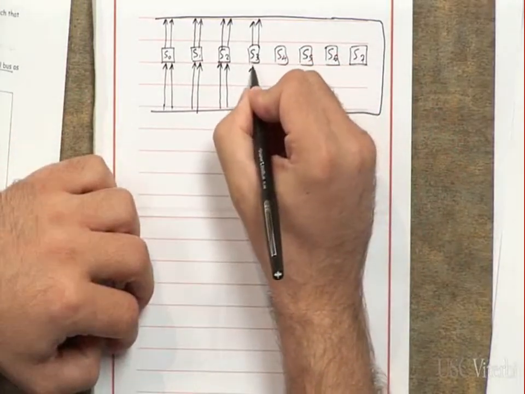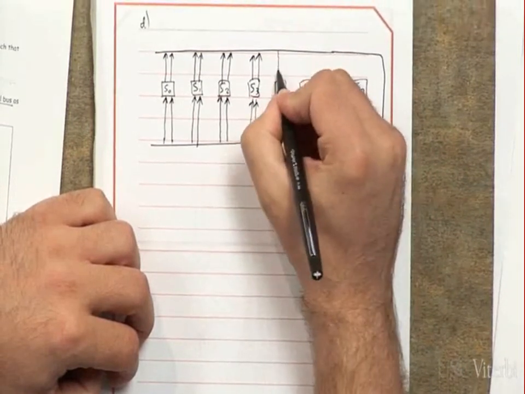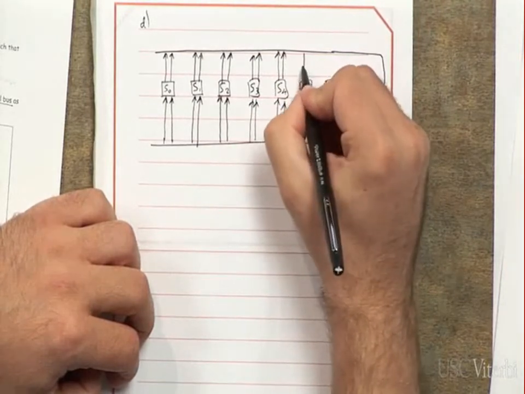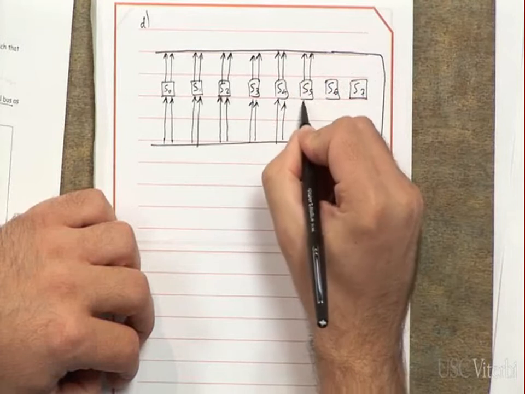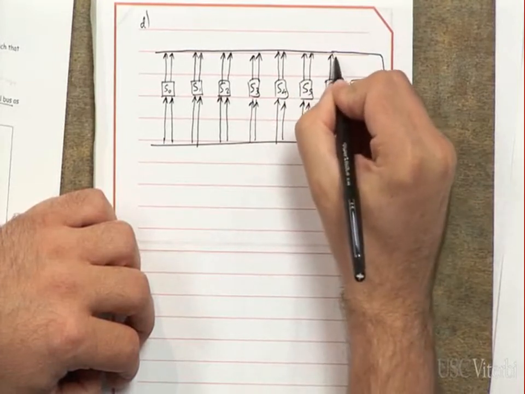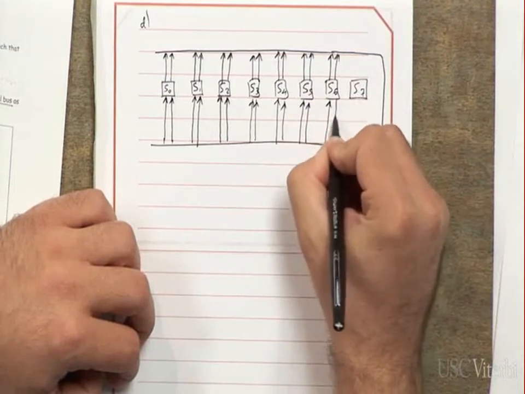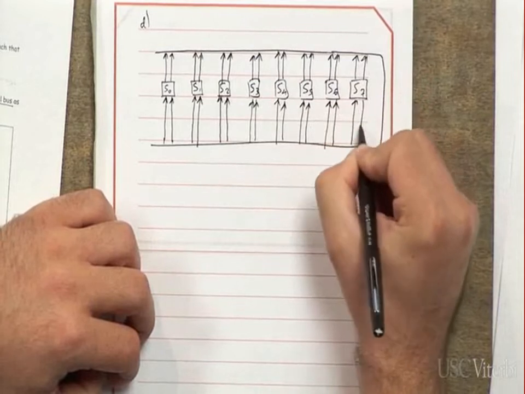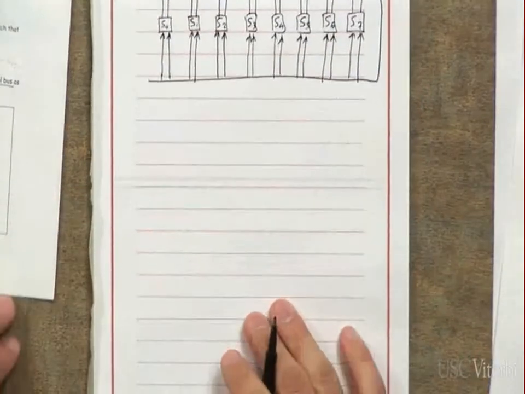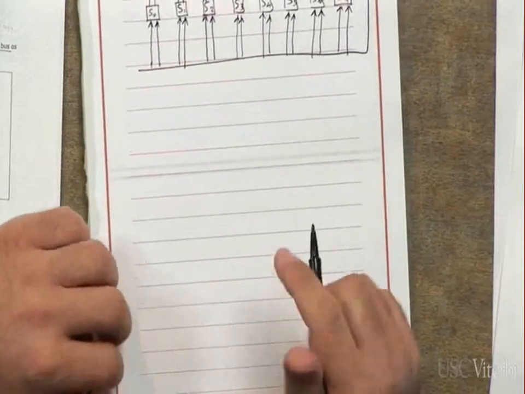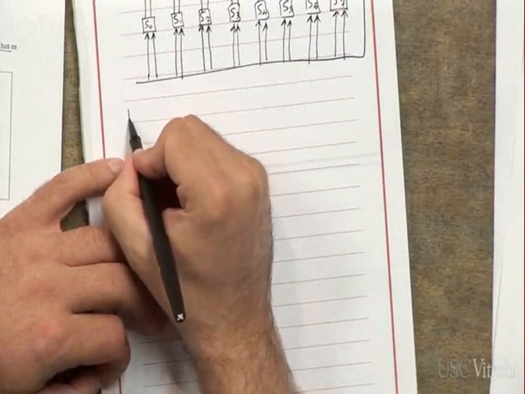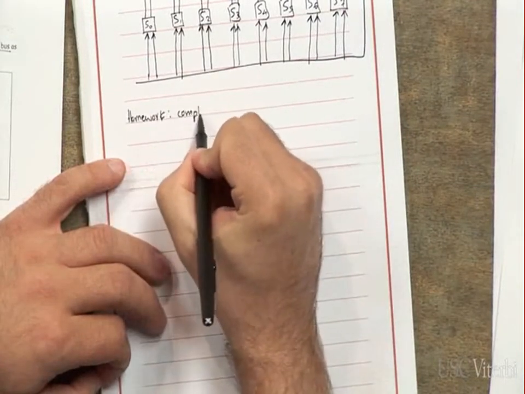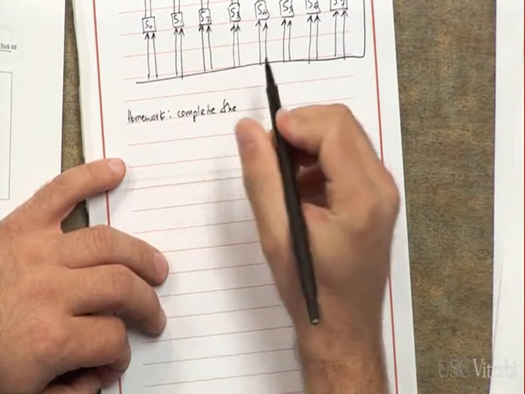So you will use that information to assign the wavelengths and achieve this connectivity. Complete the wavelength assignment.